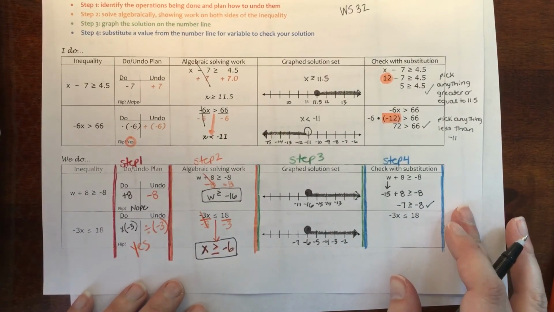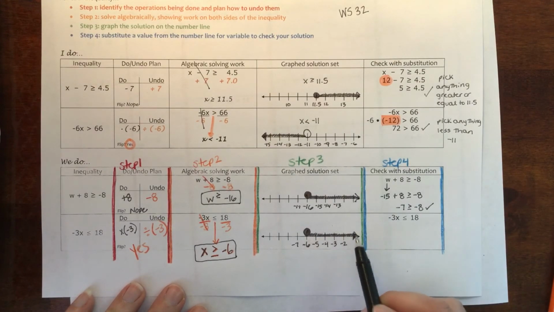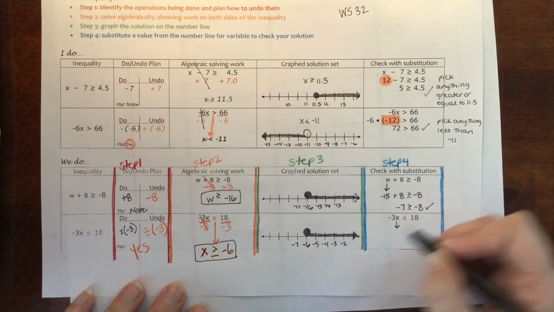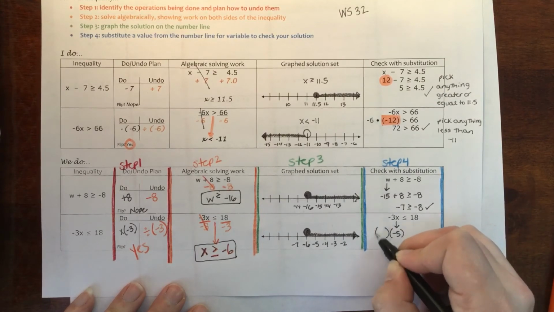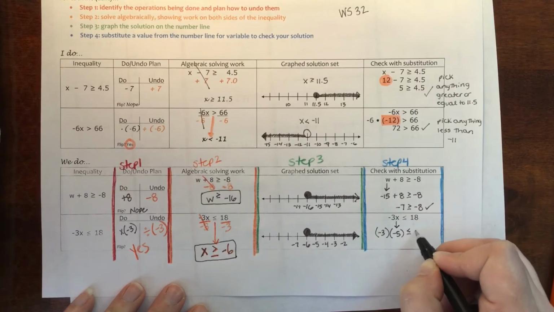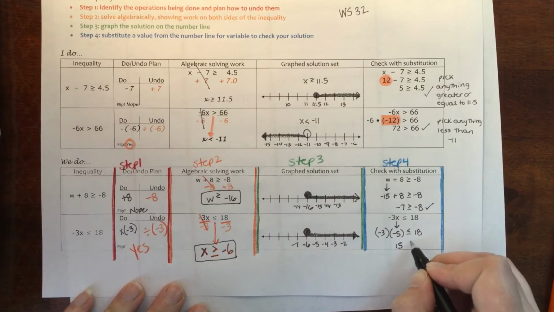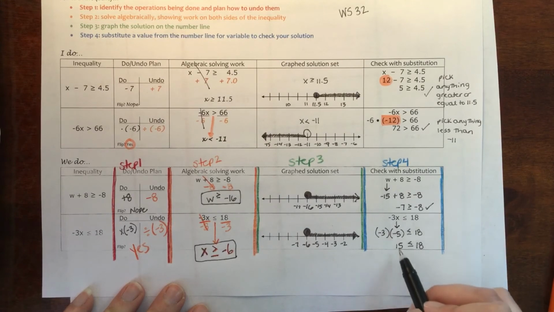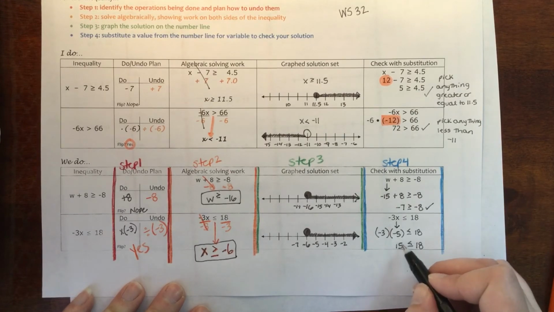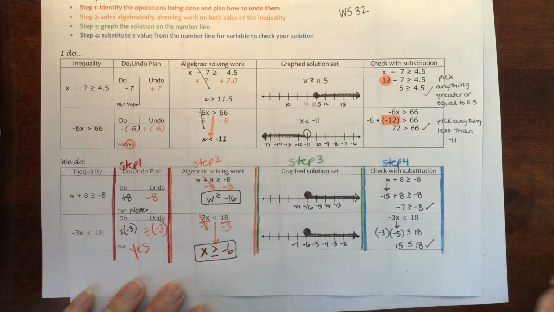Then I will pick something from my number line to check my answer. I can pick any number greater than -6. I'm just going to do the next one up and pick -5. -3 times -5 is 15. They are the same sign, so it's a positive answer, and 3 times 5 is 15. Now I have 15 is less than or equal to 18, and yes, it is.